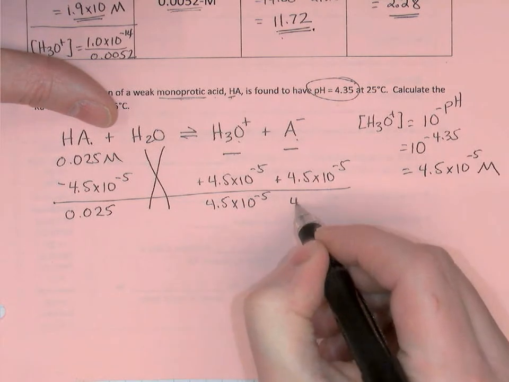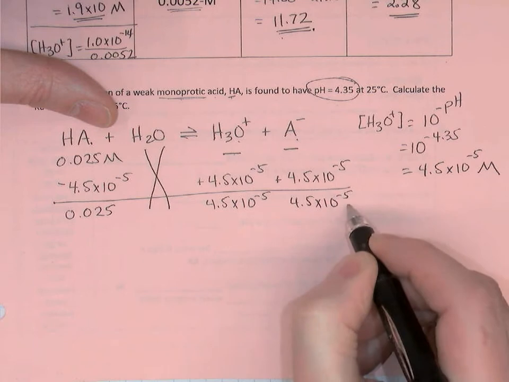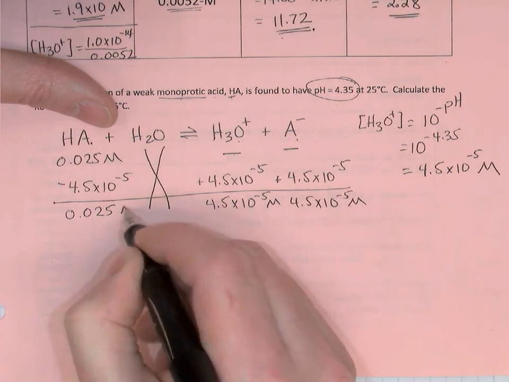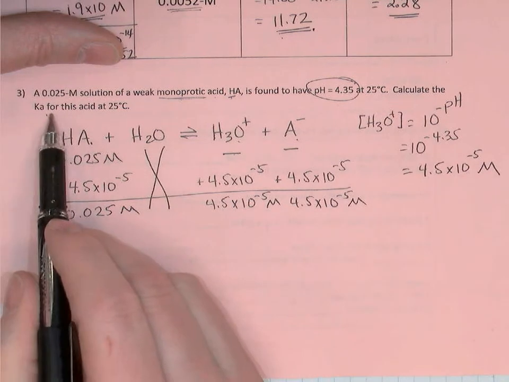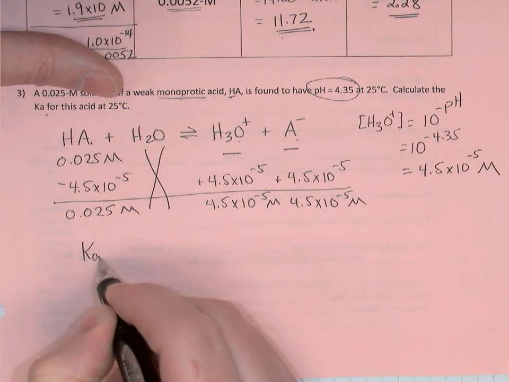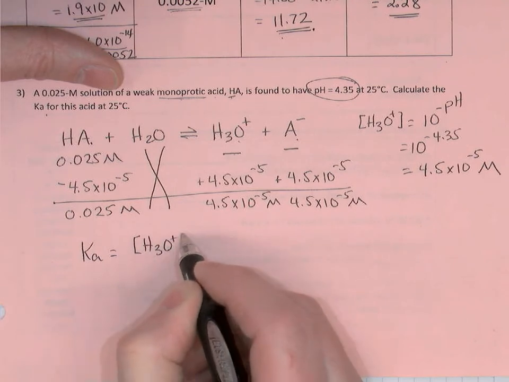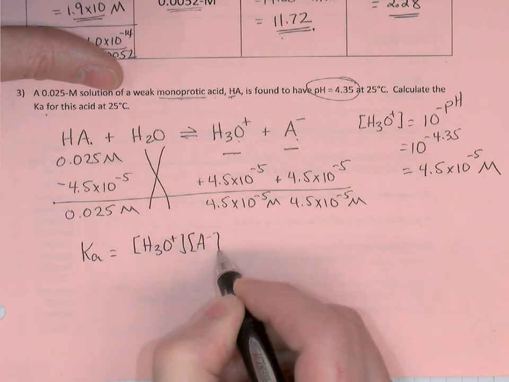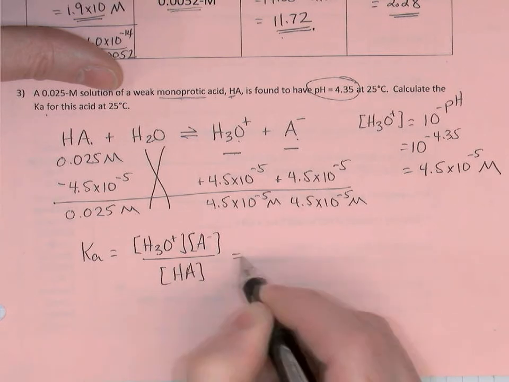The A minus, 4.5 times 10 to the minus 5 molarity. So these are concentrations. Now we're trying to calculate the value of Ka for the acid. So we'll write the Ka expression. It's the concentration of the hydronium times the A minus concentration over the HA concentration.